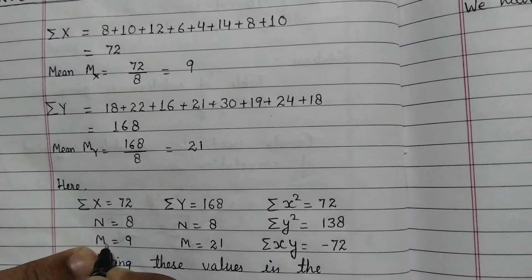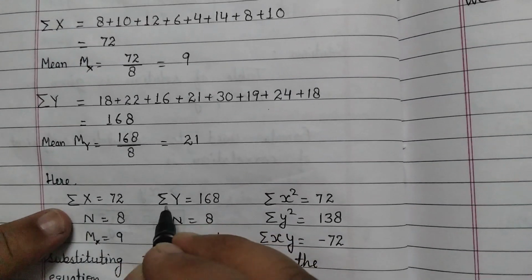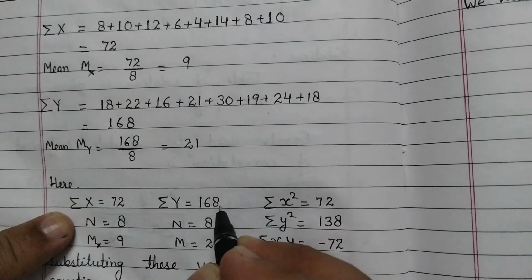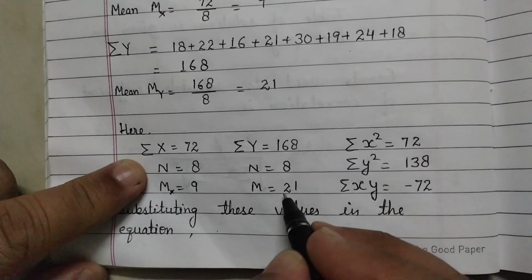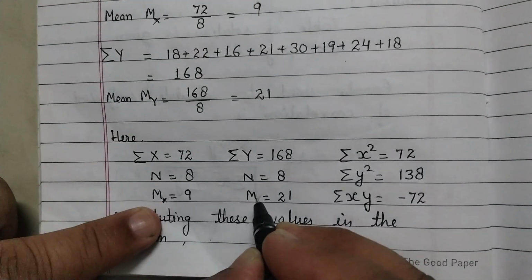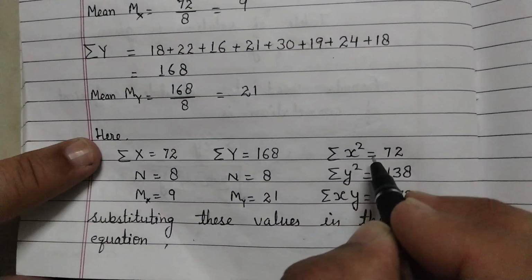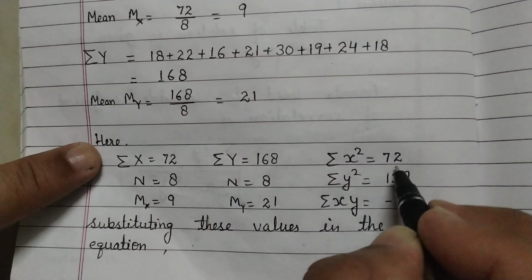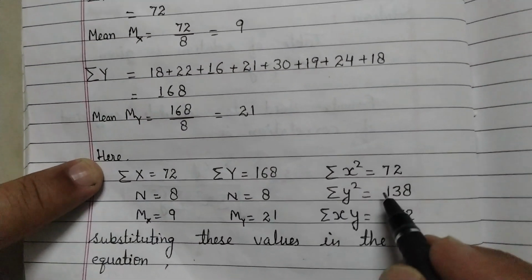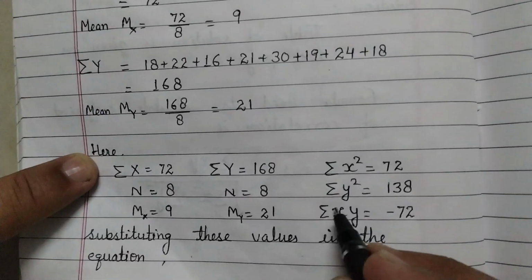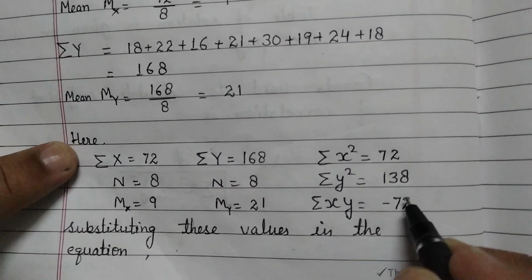So this is actually mx. Similarly, summation y is equal to 168, n is equal to 8, and m is equal to 21. This is actually my. Now summation x square is equal to 72. Here in the table I have calculated summation y square is equal to 138, and summation x multiplied by y is equal to minus 72.